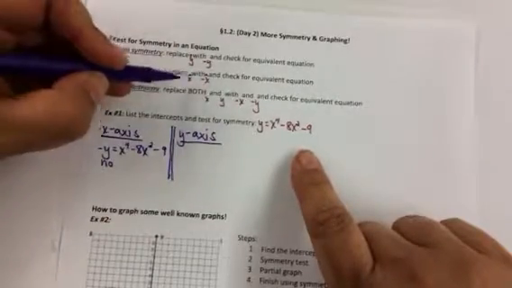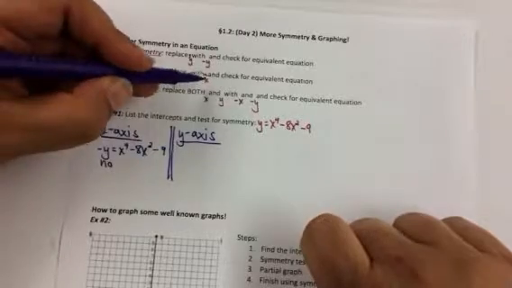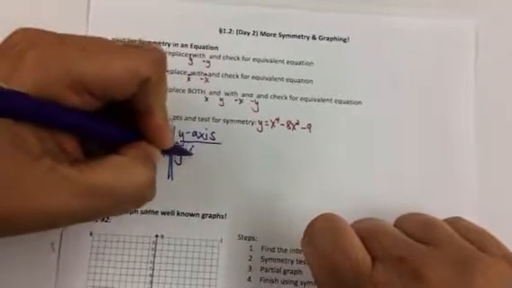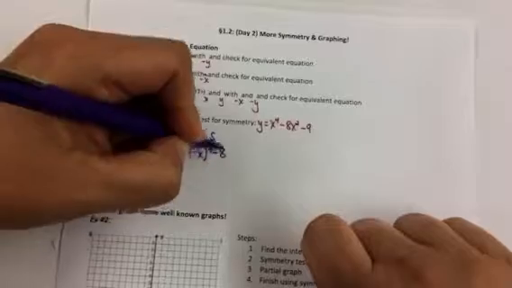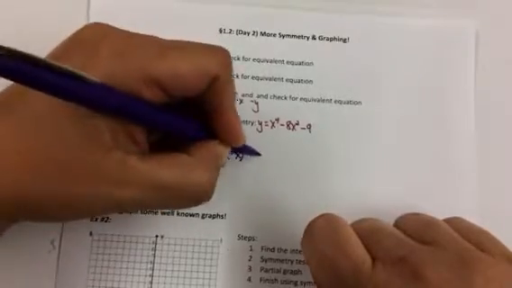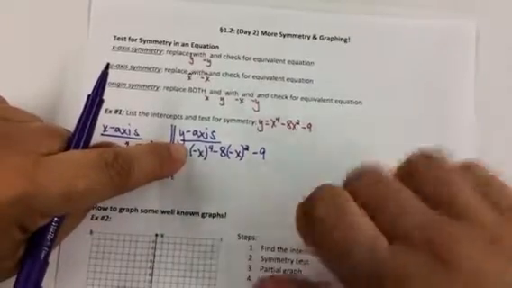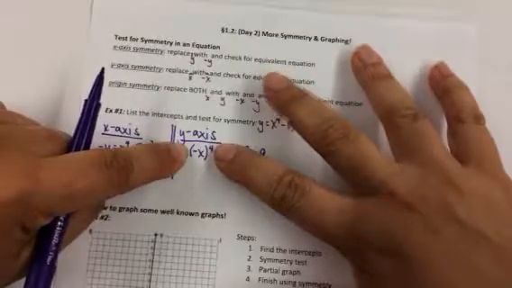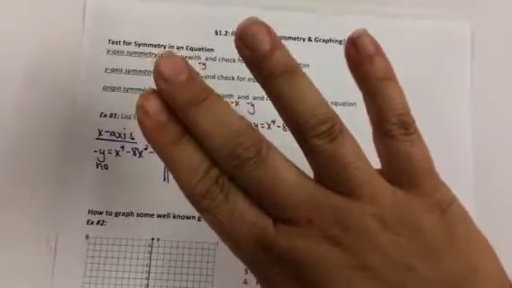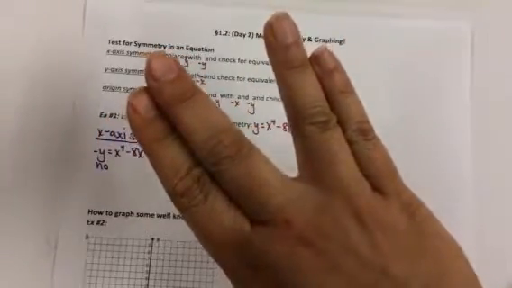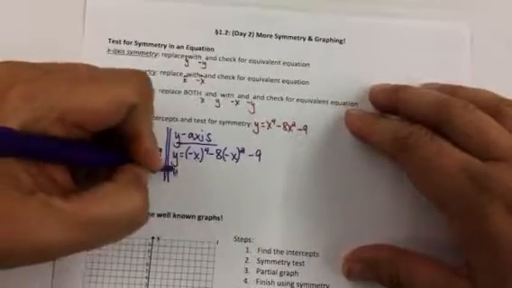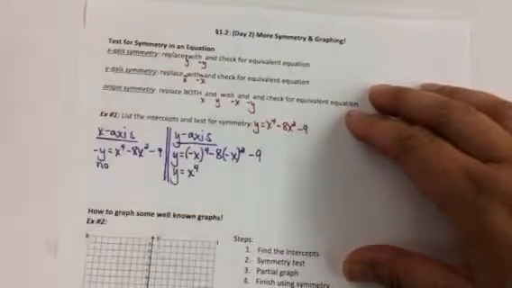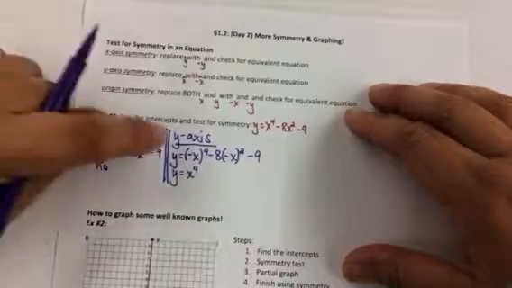Let's check for y-axis. For y-axis symmetry, we replace all the x's with negative x's. And then let's just PEMDAS it. Let's go through from left to right. There's nothing to do with the y. So let's look at this. This would be negative x times negative x times negative x times negative x. So negative, negative, negative, negative, right? These two together make a positive, and these two together make a positive, and then a positive times a positive is a positive. So that ends up being positive.